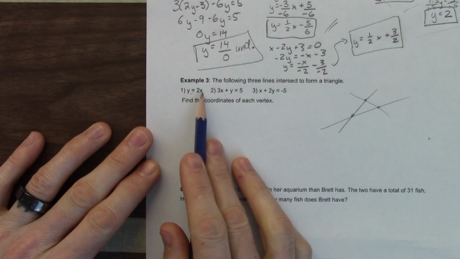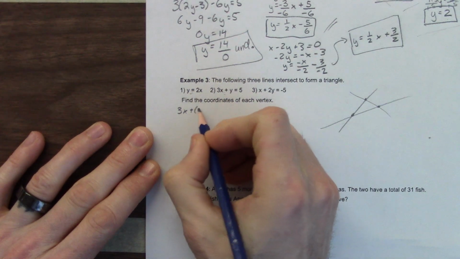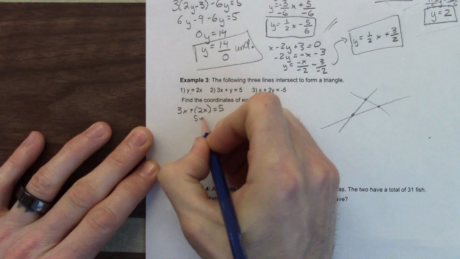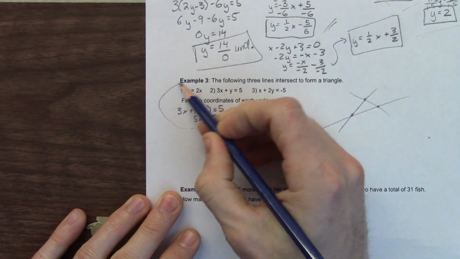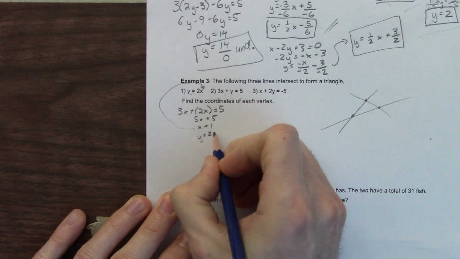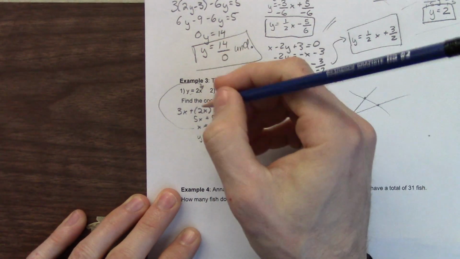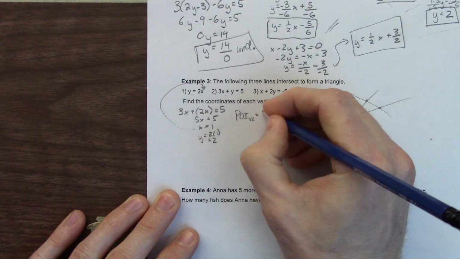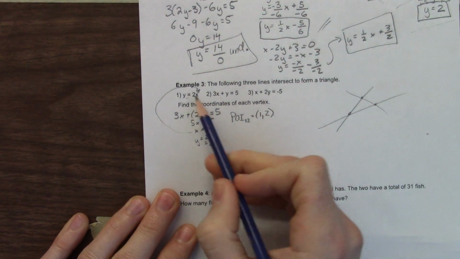The first one, we're going to substitute y into the second one. Here's the second one, 3x plus, not y, but I'm going to use 2x because that's my value of y in the first one. Equals 5. So we get 5x is equal to 5, x is equal to 1. All right? Now that I have x is equal to 1, I can sub that in to either equation. It doesn't matter in this case. I'm going to sub it in here, and I get y is equal to 2 times 1. Y is equal to 2. So the point of intersection between 1 and 2 is (1, 2). Okay? Any questions?